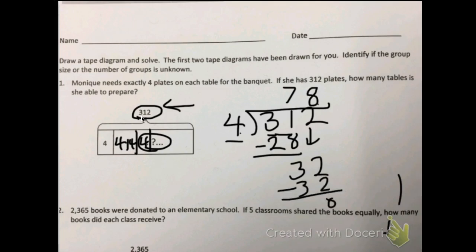32 minus 32 is 0. That's going to be my remainder. So really, we're going to find out that there actually are 32 tables that can be found. So what is missing? Is it how many are going to be in each group? No, we know that. There's going to be 4 in each group. But how many tables are there going to be? It's going to be divided up into 32 tables of 4. So the 32 is what we're looking for, and the amount is what we're looking for.